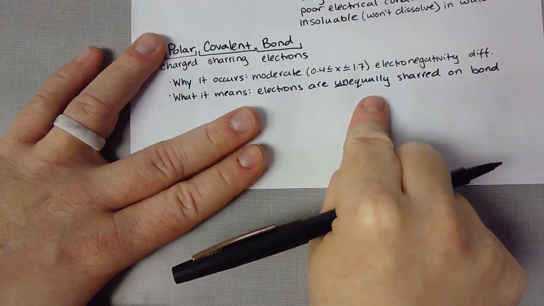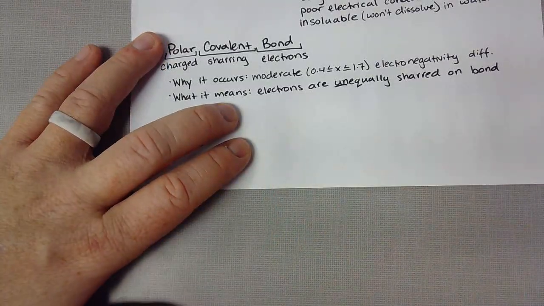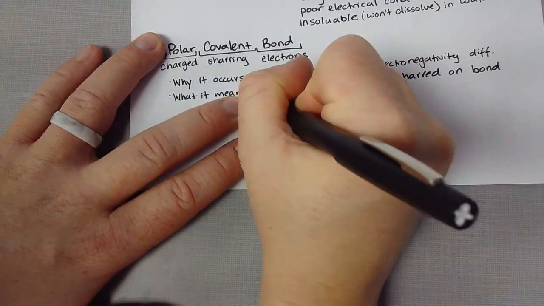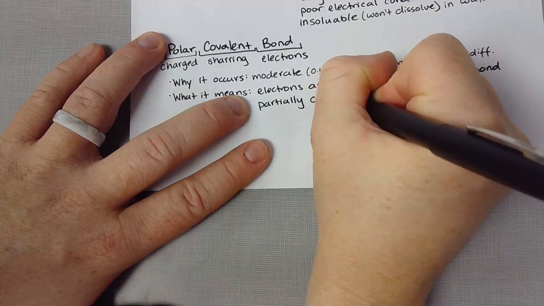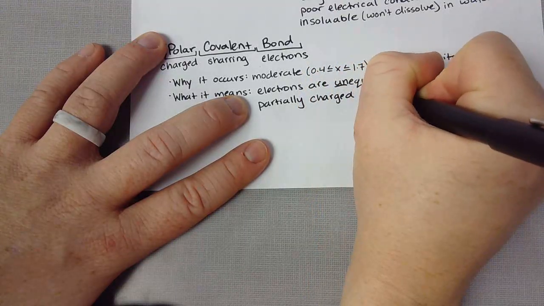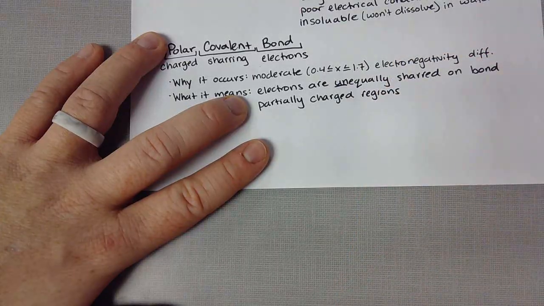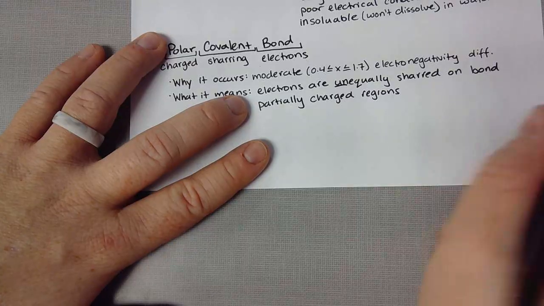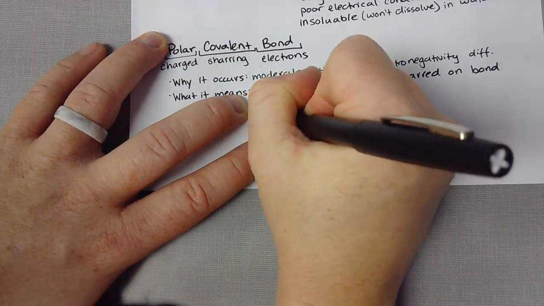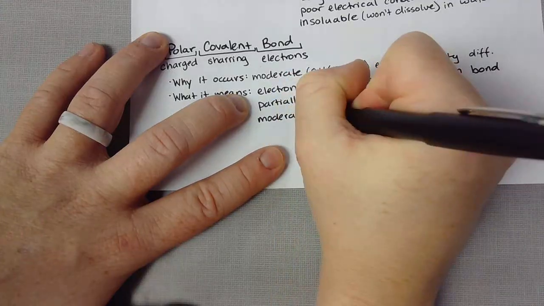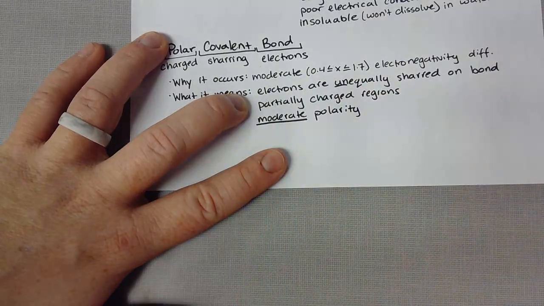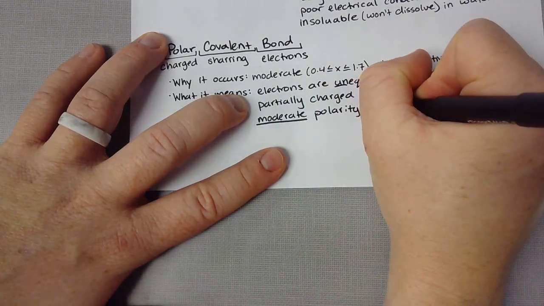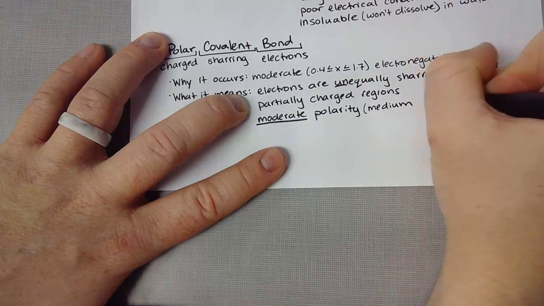Because they are unequally shared, we are going to form some partially charged regions, which means this type of bond is going to have a magnetic trait. Not a strong magnet, but a moderate polarity, like a medium strength magnet.